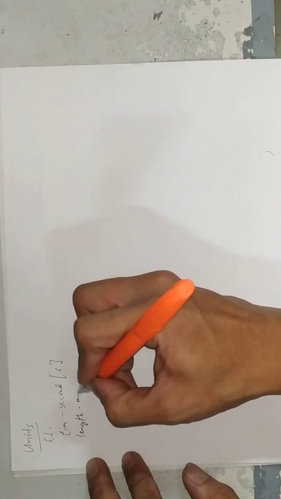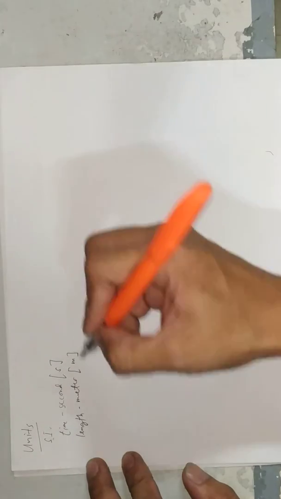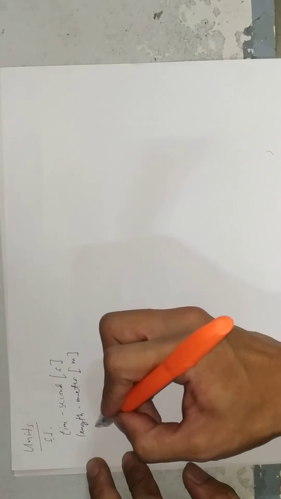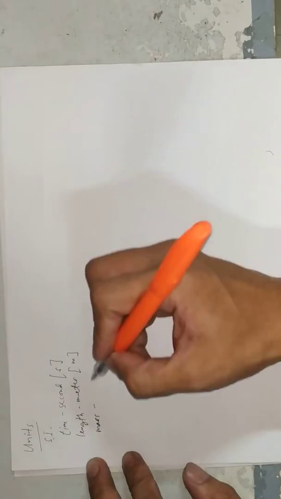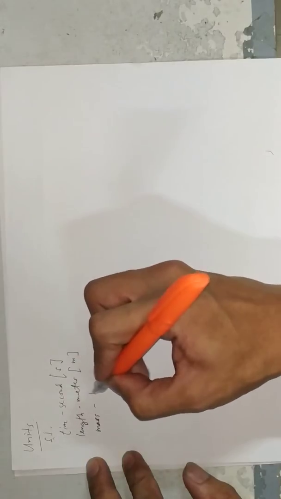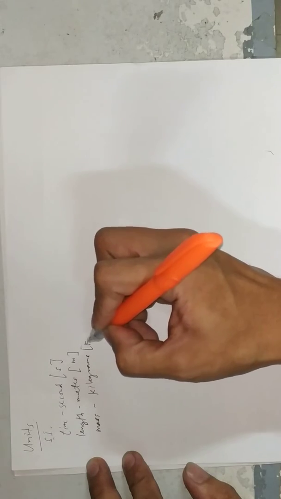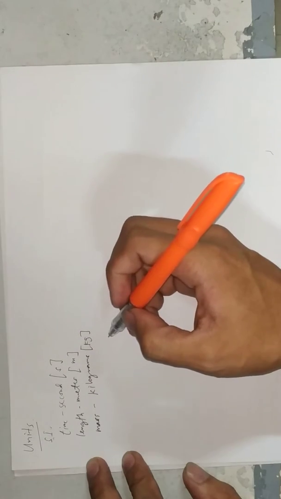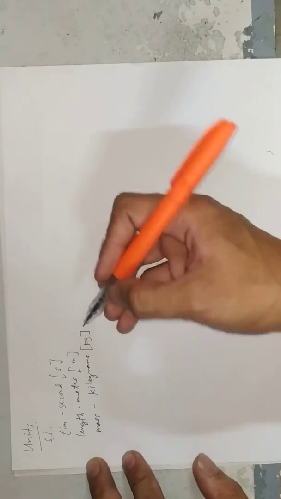That would be in meters, and the symbol would be m. We can have the dimension of mass, a quantity that we can measure in terms of kilograms. That would be kg.